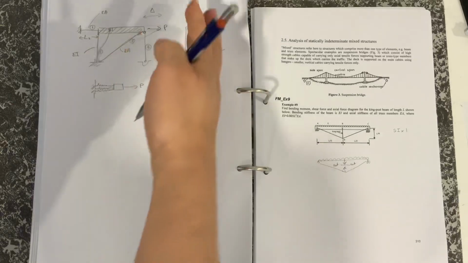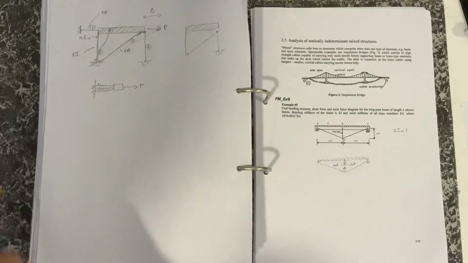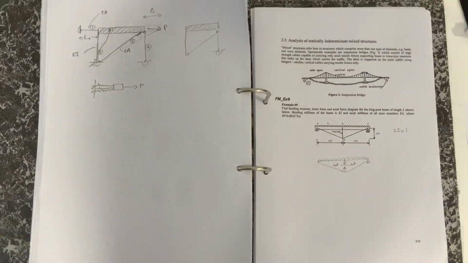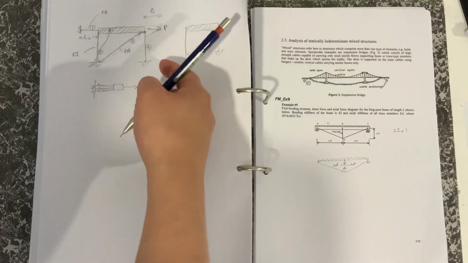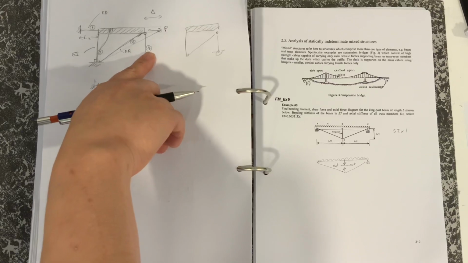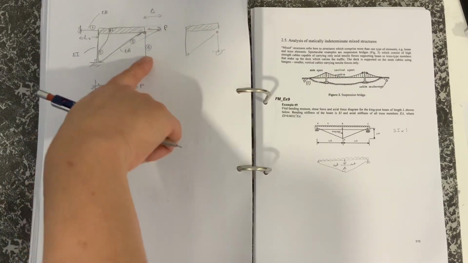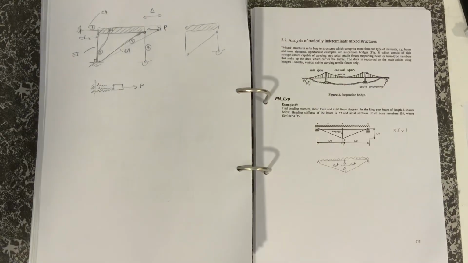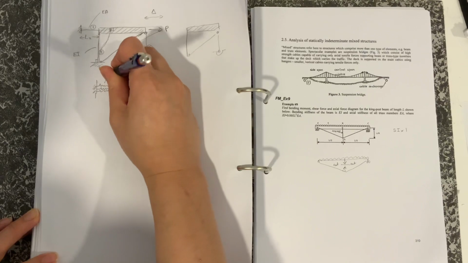We're interested in calculating K of the entire system, and by observation, since there's going to be no bending moment, there's going to be no stiffness with respect to member number 4. So we just need to work out the stiffnesses of this bit here.